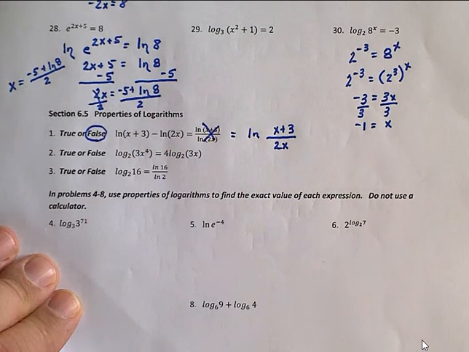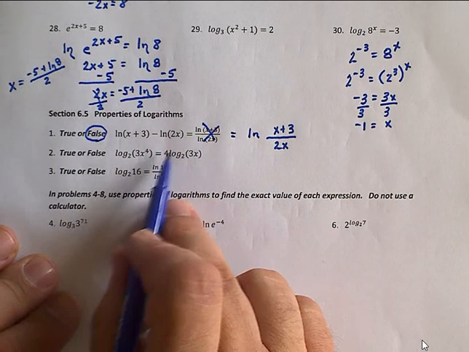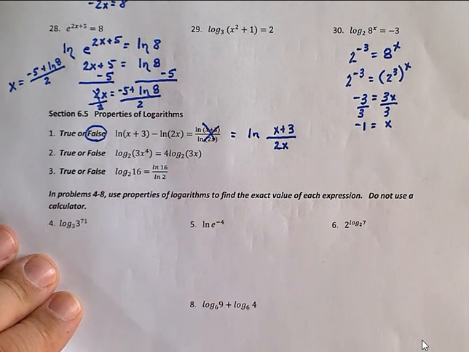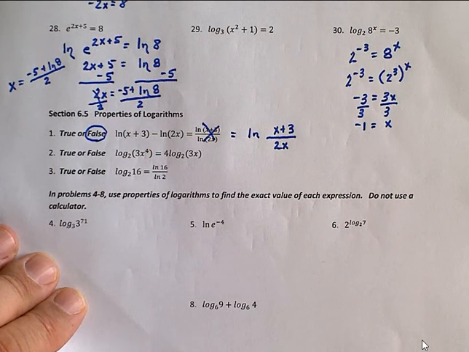Okay. In the second example, number 2, true or false, log base 2 of 3x to the 4th power equals... and you notice they took the 4 and they brought it all the way out in front of that expression. Now, again, there's a problem here because that says that the exponent 4 goes with the 3 and the x. It does not. It only goes with the x, so that thing should have been broken up using an addition sign.